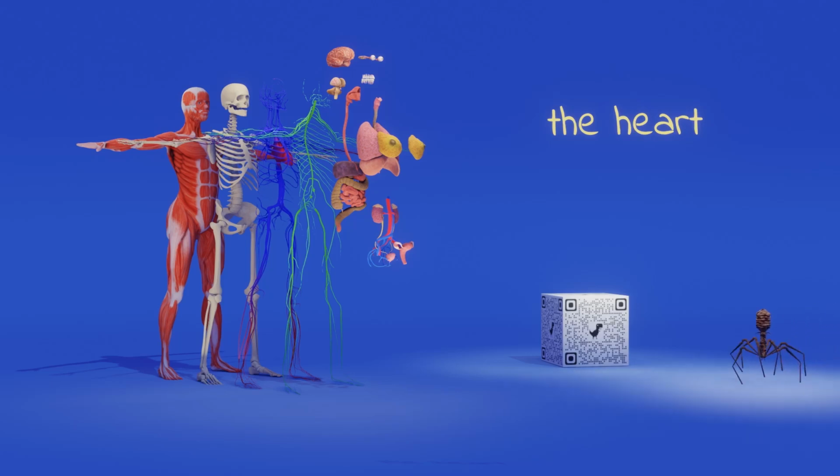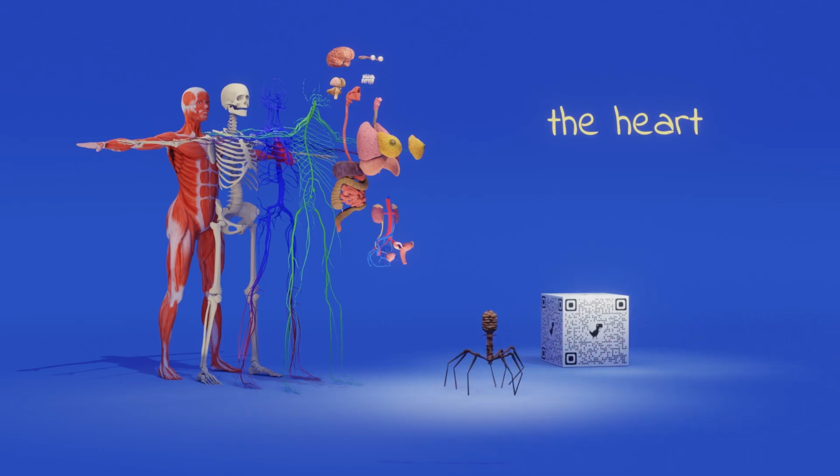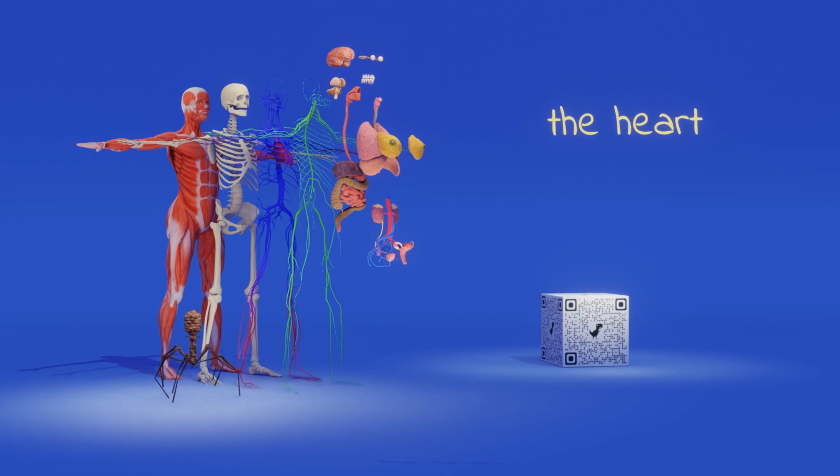Welcome to yet another lesson, a medical biology lesson. This lesson is about the heart, the engine of the body. It pumps blood through our body via the circulatory system. In this lesson, we will discuss the anatomy and physiology of the heart.